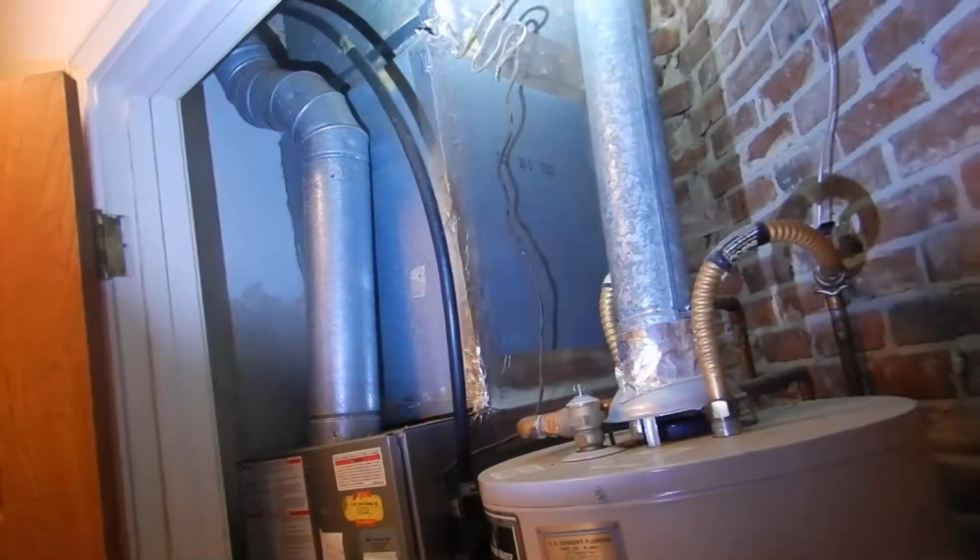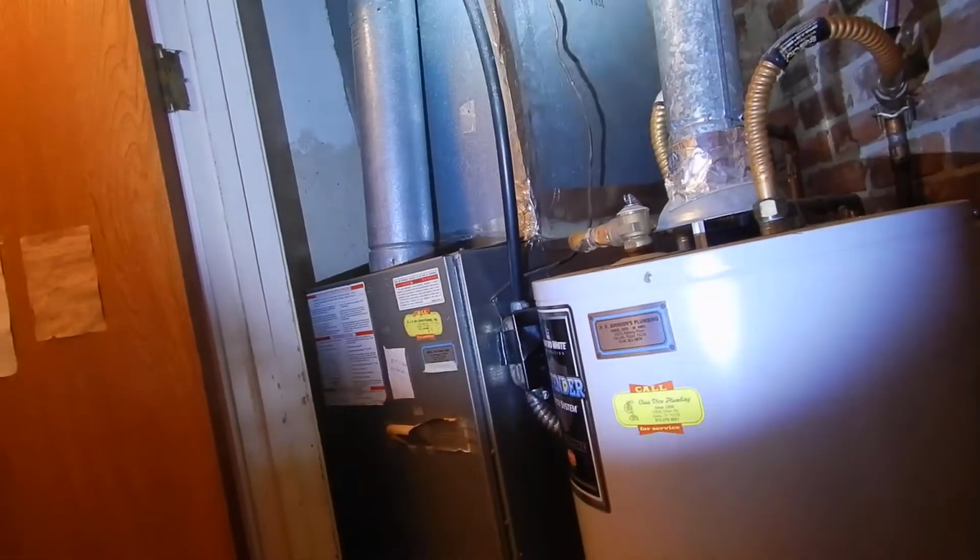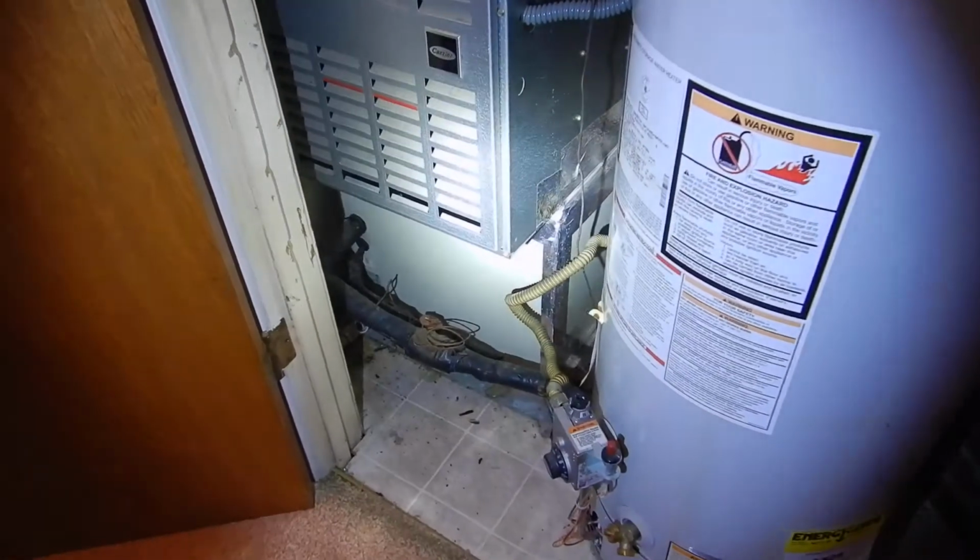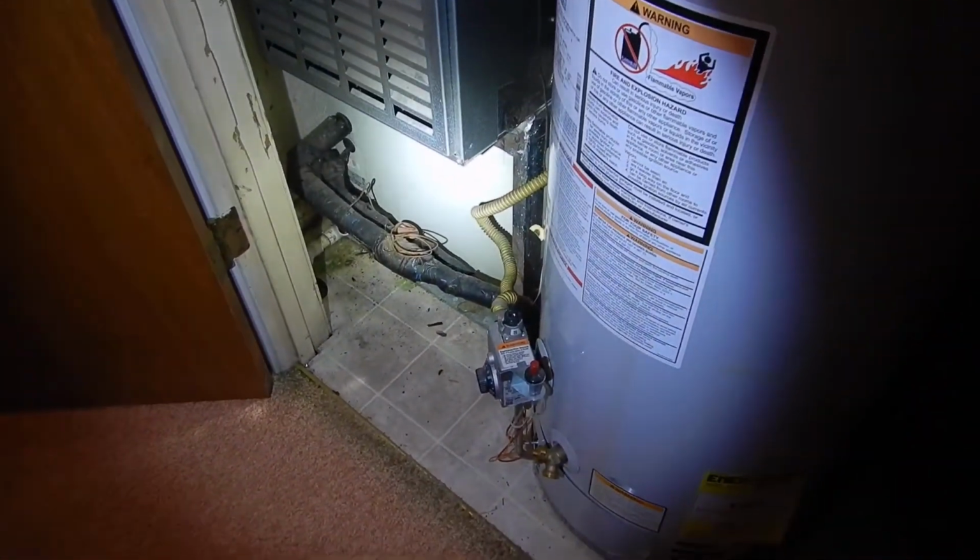Okay, this is the HVAC indoor air handler. Alright, this is a downdraft system. So our coils are on the bottom here.